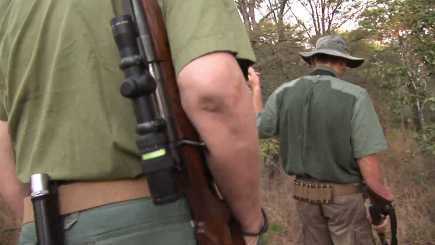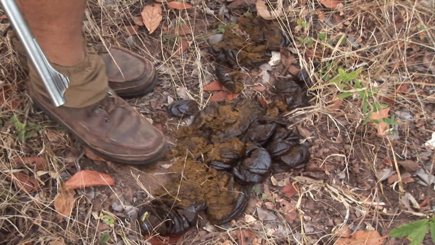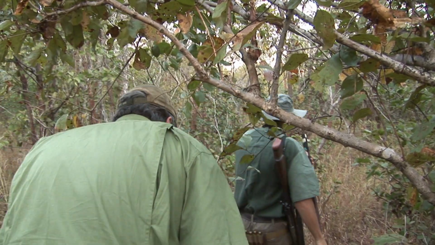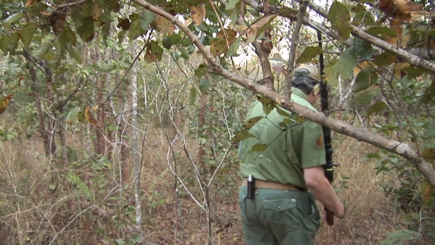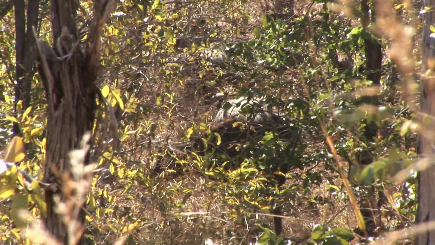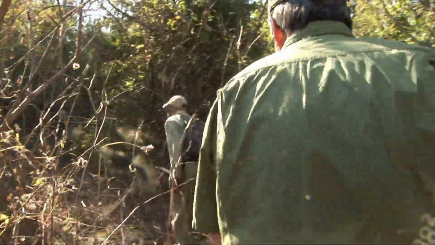In the course of following these buffalo, there were 2 or 3 times that we knew we were right next to them. We were probably within 30 to 40 yards of them. We couldn't see them, but we could hear them. We could hear them grunting a little bit, and we knew we were there. And I tell you, this stuff is thick. You don't know which direction they're in, so it notches it up another level.